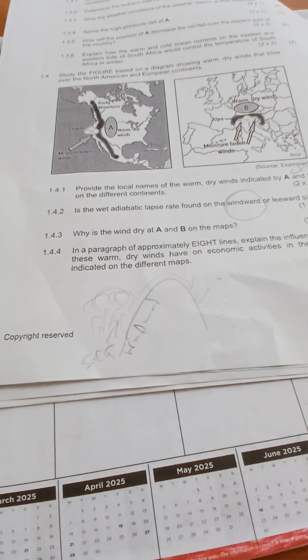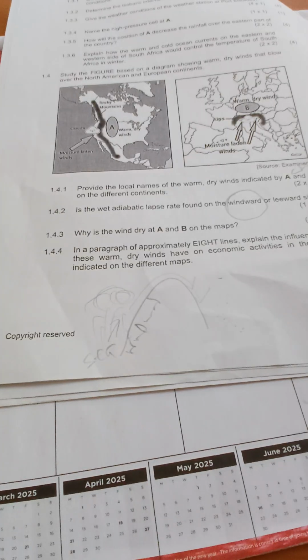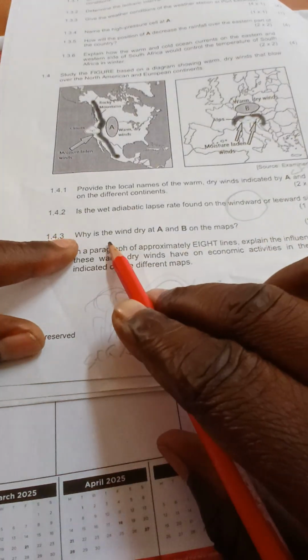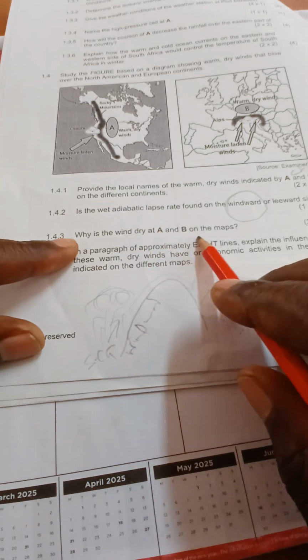On the leeward side, where it is warm and dry, there's what we call the dry adiabatic lapse rate, which means for every decrease in altitude of 100 meters, the temperature increases by 1 degree. So with the wet adiabatic lapse rate, there is a decrease of temperature with an increase in height. With the dry adiabatic lapse rate on the leeward side, there is an increase in temperature with a decrease in altitude. That's basically what this is all about.